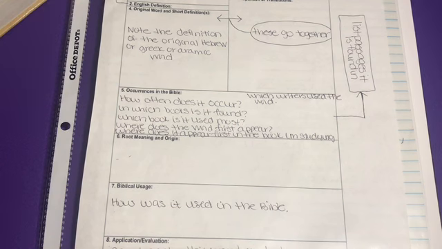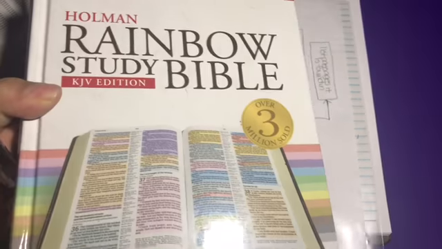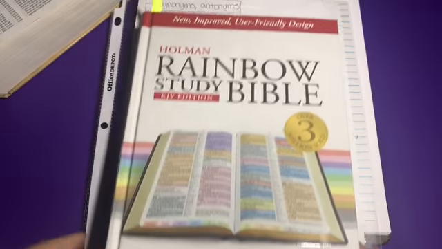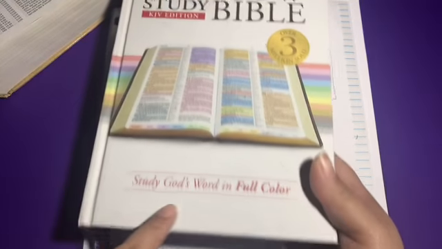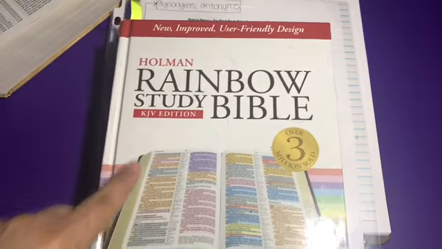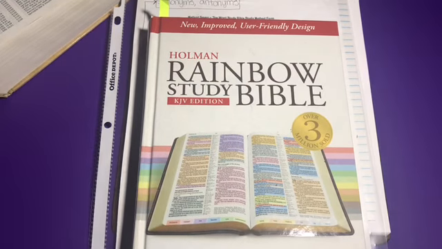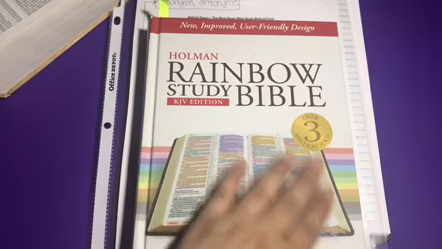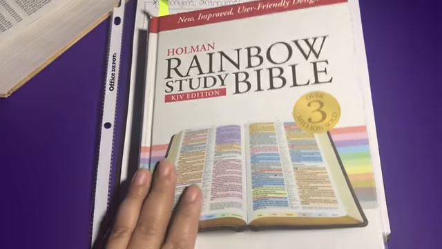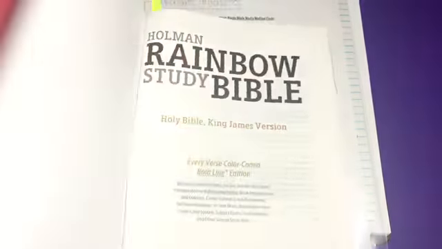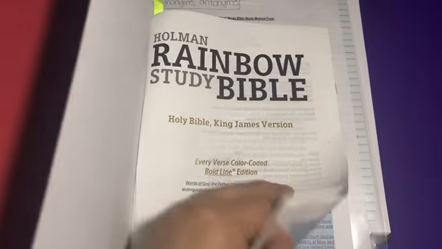Now for this, you guys know that I use my Rainbow Study Bible, which is this one. And again, this is also the King James Version. So I try to keep all my study material the same. I do have a few study Bibles that are different. We have the New Living Translation and the CSB translation, Women's Study Bible.